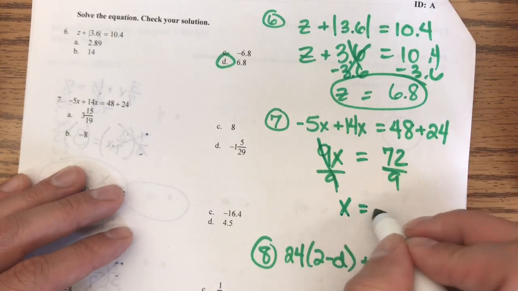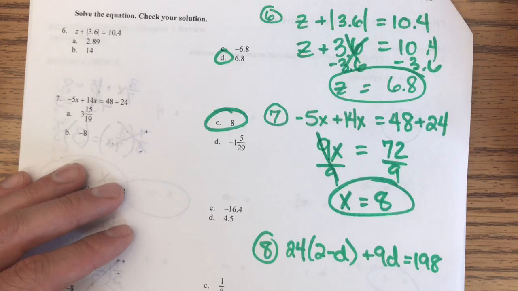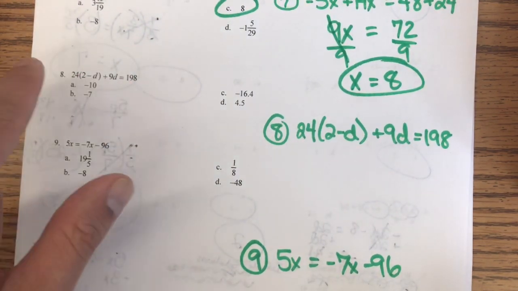There's a bell. x equals 8. x equals 8. Okay? DC. Not as good as Marvel. It's a comic book joke.